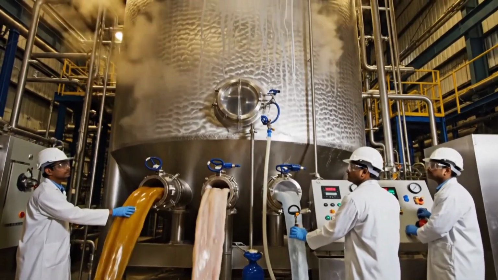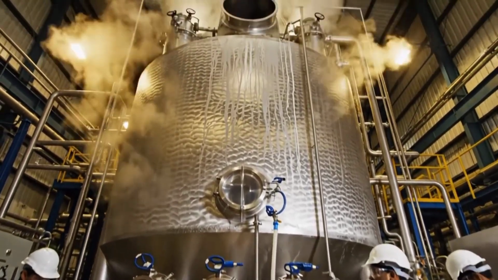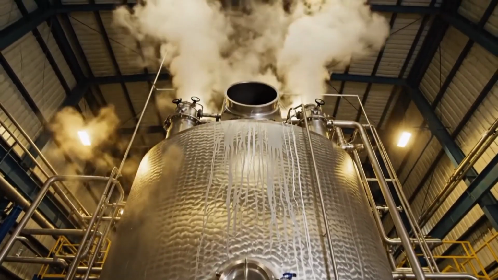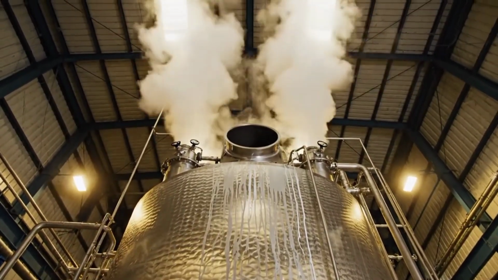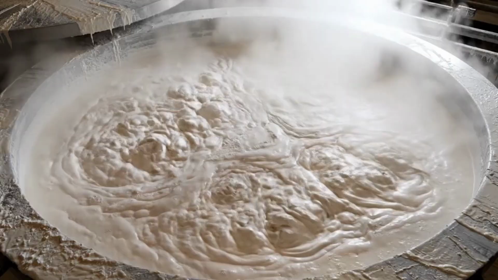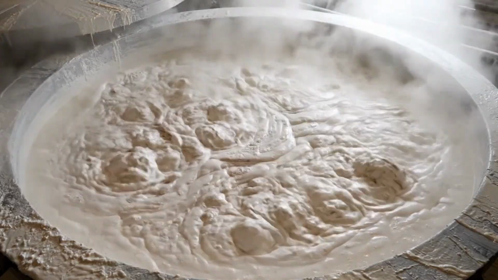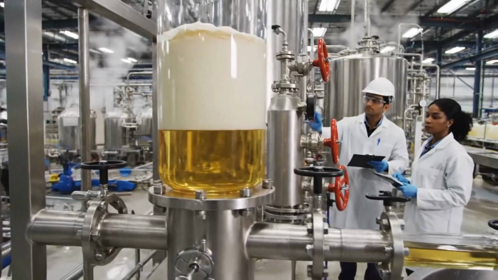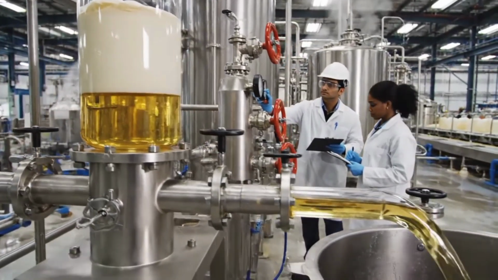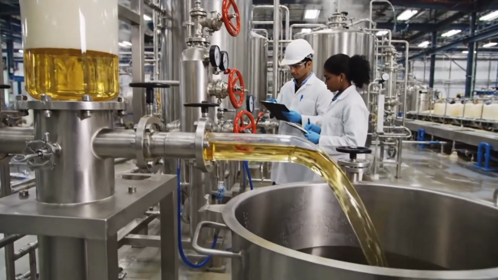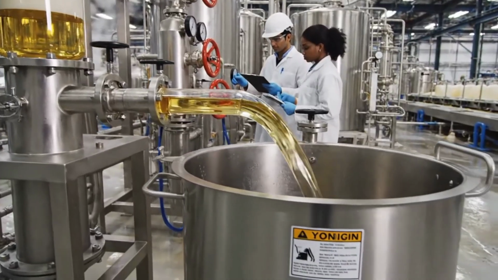Inside the saponification kettle, fats and caustic soda meet for the first time, and the chemistry that creates soap begins. At temperatures above 80 degrees Celsius, the molecular structure of the fats is being permanently broken down and rebuilt. The saponification process releases glycerin as a byproduct, separated here and recovered for use in other industries.